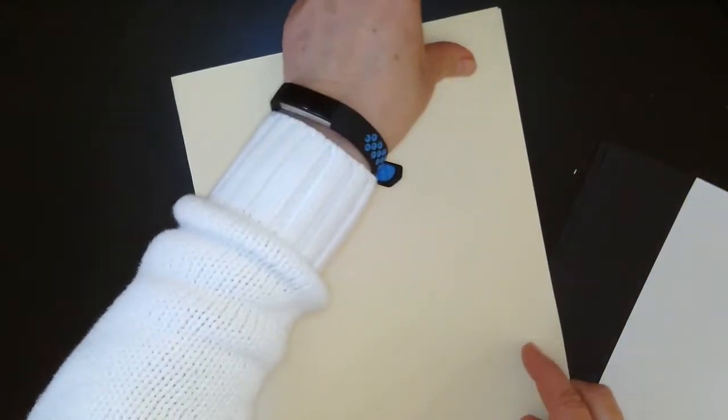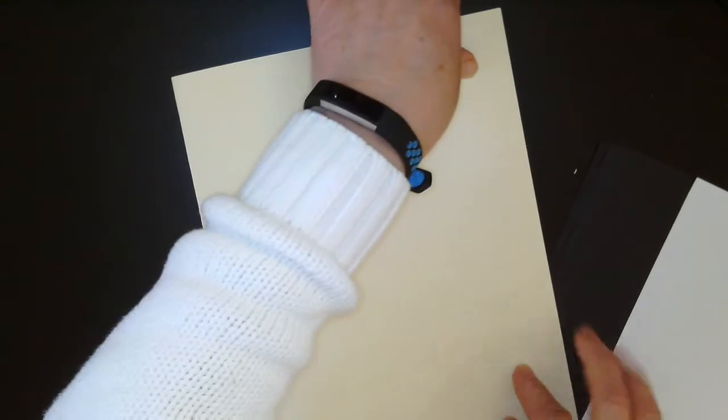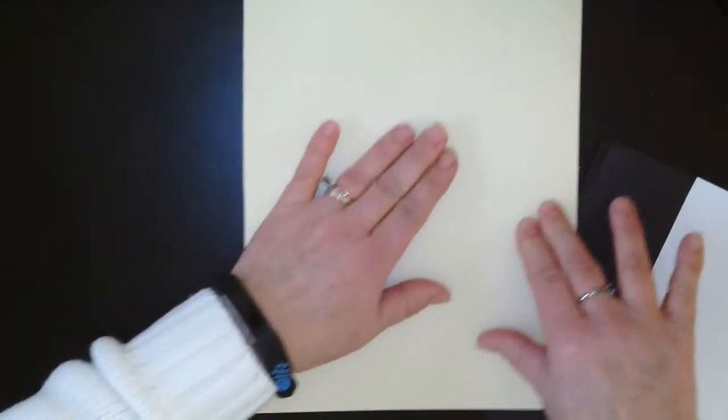Okay, so here's how we're going to make the room. You have your rectangle of cardstock. You're going to fold it in half, lining up the short sides together like a card fold, and push down the fold. You want a nice crisp fold. And open it up.